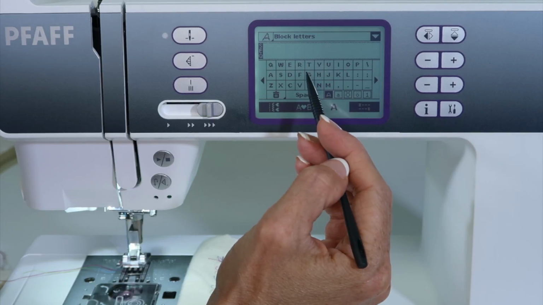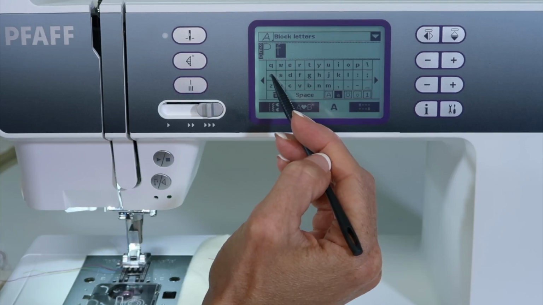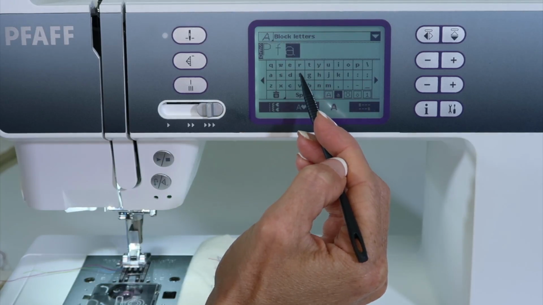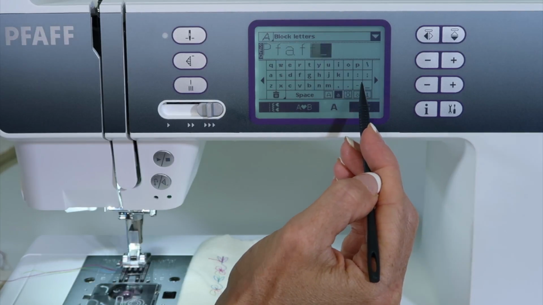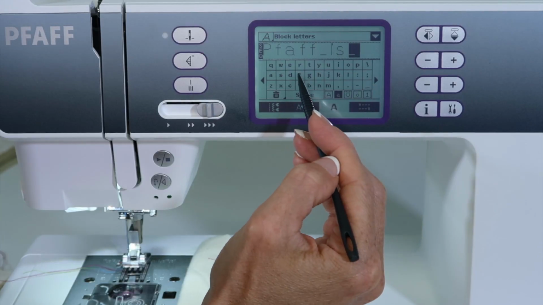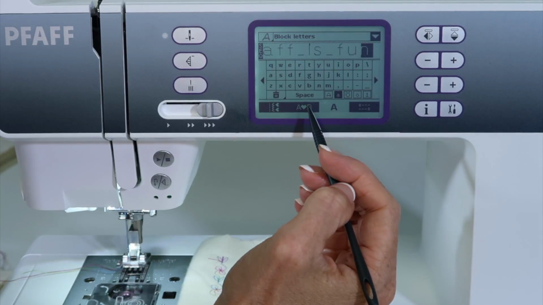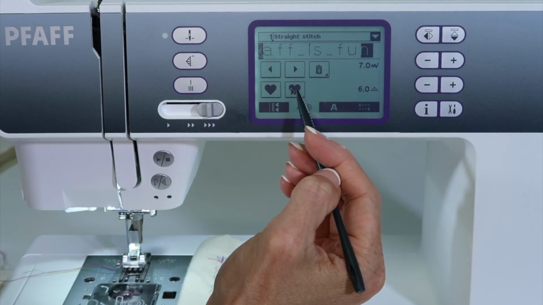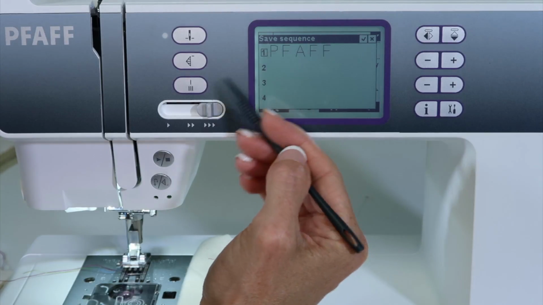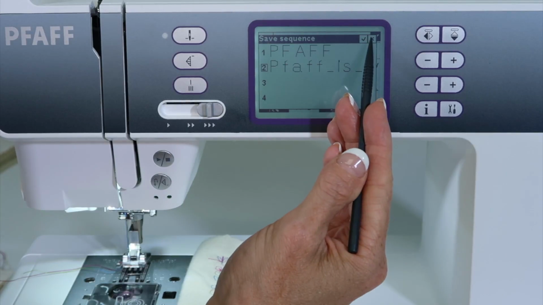So if you wanted to spell out Pfaff with a lowercase feature, there I am going, oh, there we go, A, F, F, and then Pfaff is fun. And you do have punctuation as well. Let's just do a quick save so you can see once again how to save it into a memory. I'm going to pick number 2 because if I leave this selected, it will put it over the top of the first one. So I'll pick number 2, do the check mark, and then X out of this.